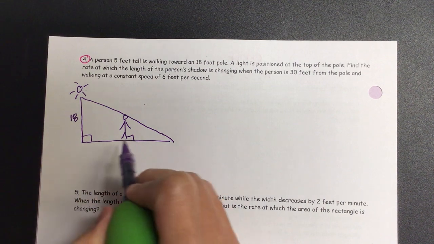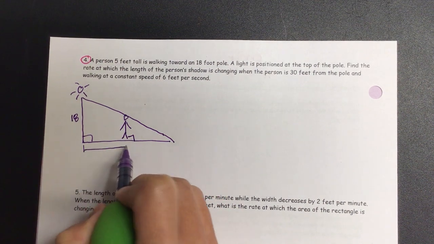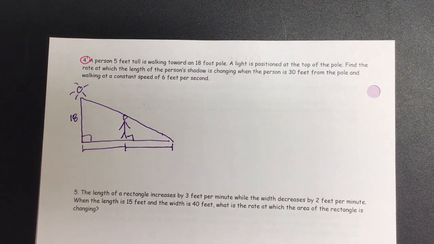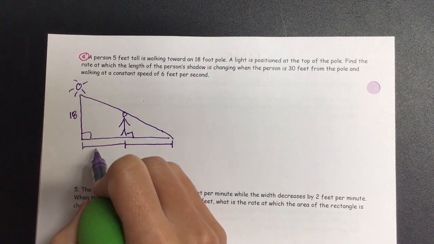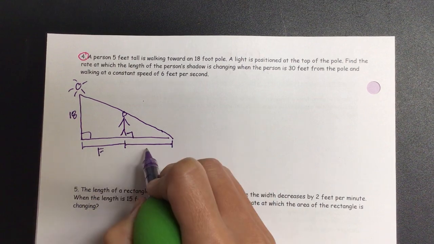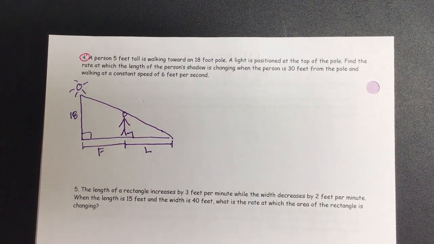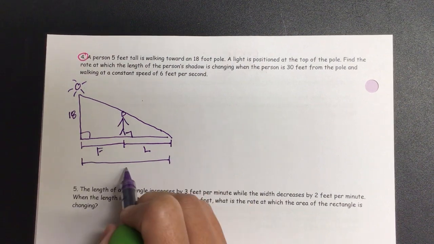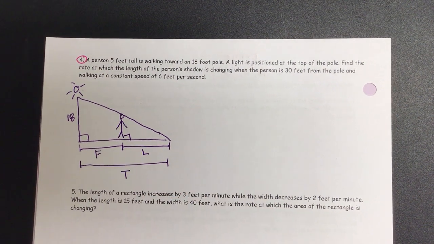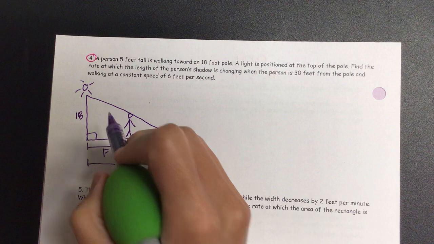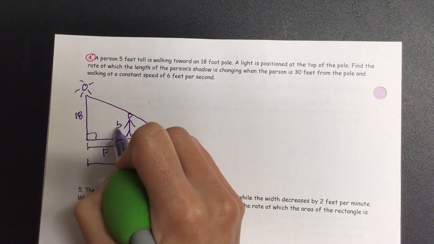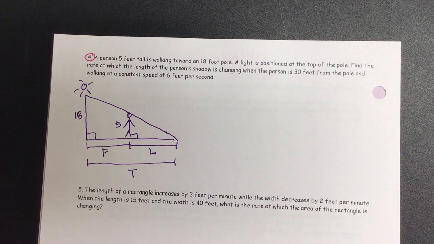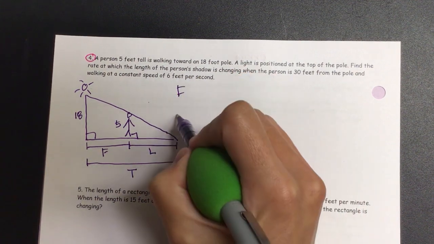And I'm going to say we have something over here and something over here that's going to change as the person is moving. So I'm going to call that F. I'm going to call this L. As a whole, let's call it T. Do we know how tall the person is? 5 feet. So I should have drawn this person way further back, but that's okay.